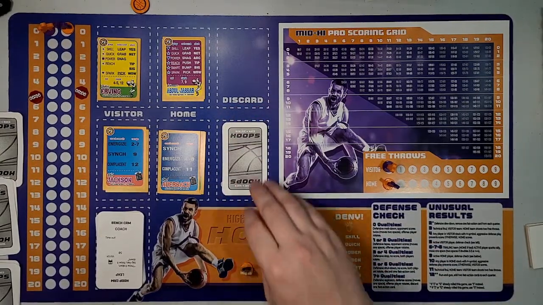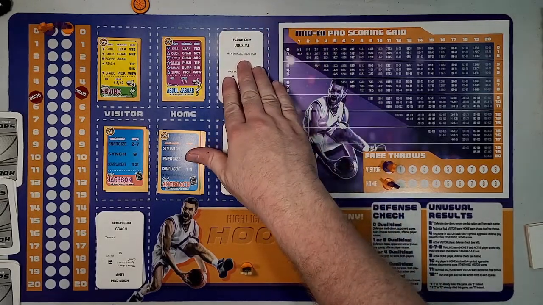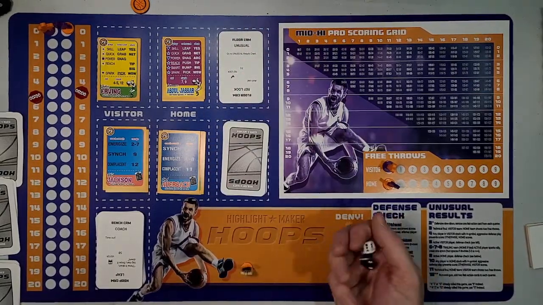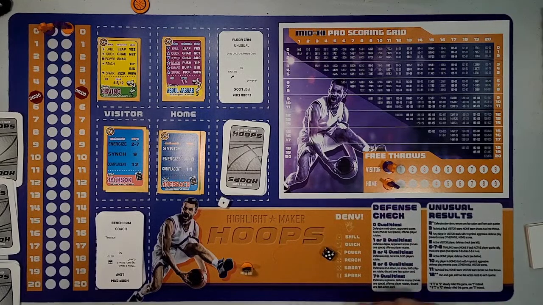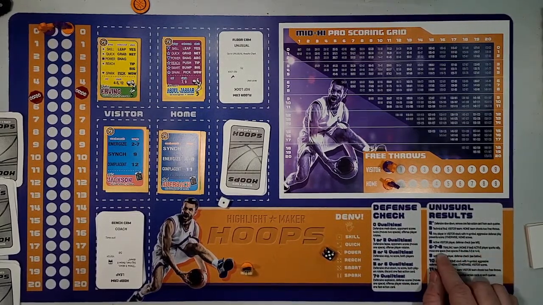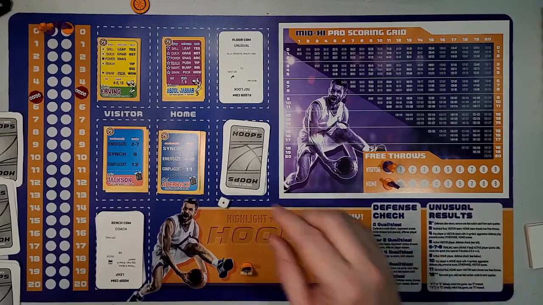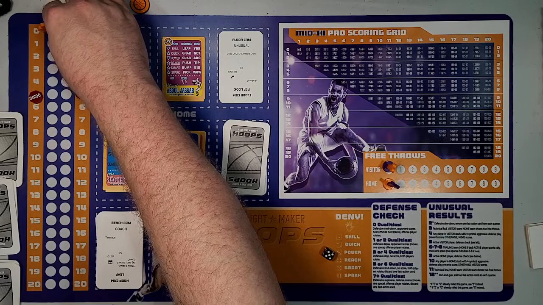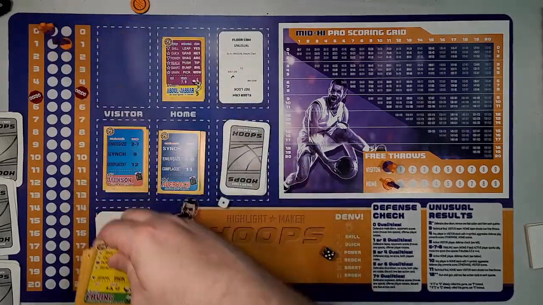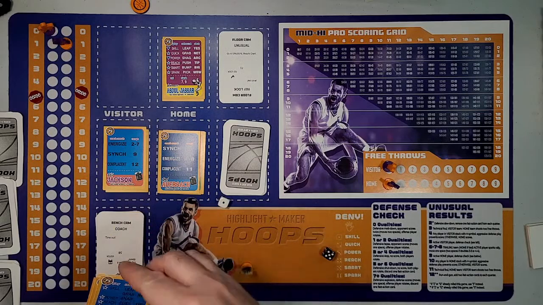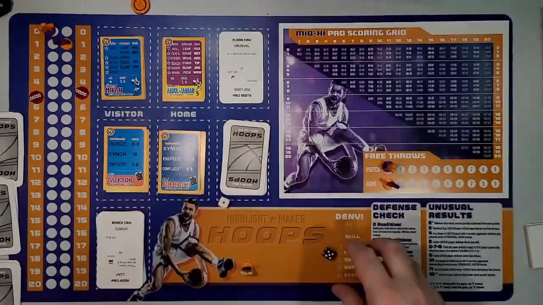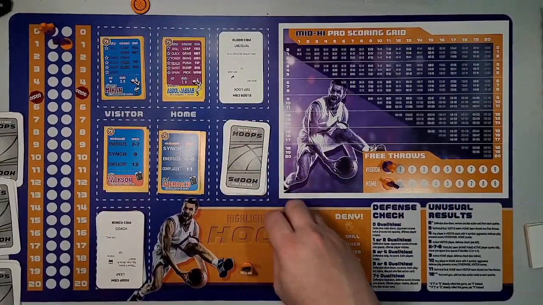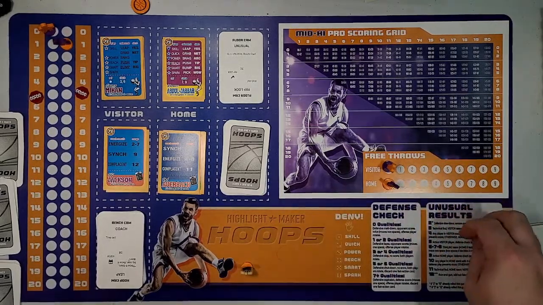So here we go. And the tip-off is, we're starting with an unusual result. 6. Trailing team, home if tied. Active player sparks rally, moves 1 space. It's not doubles. So that is, if they're tied, it's the home team moves up. And Kareem Abdul-Jabbar beats out Julius Erving to get started. We don't need the dice anymore.